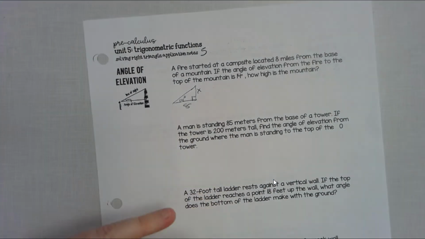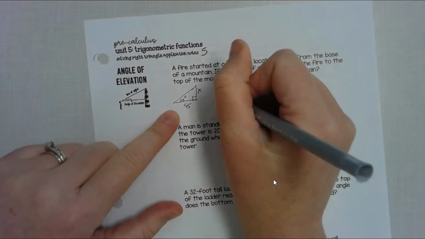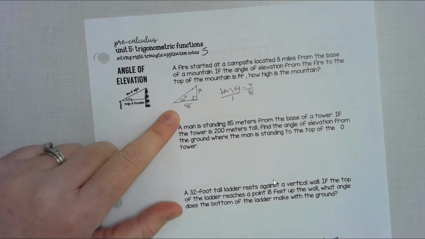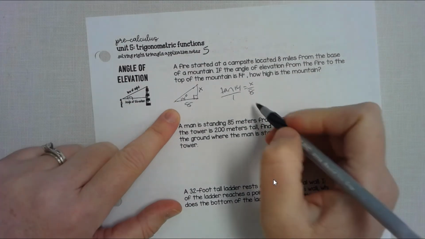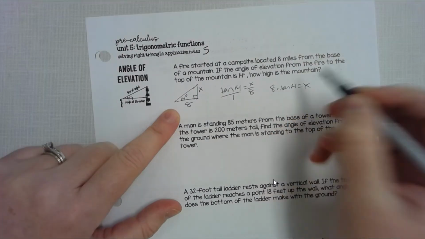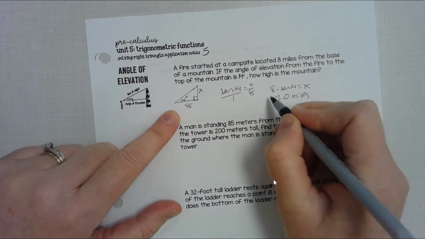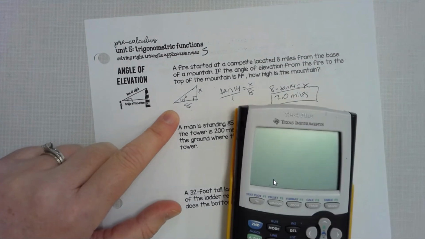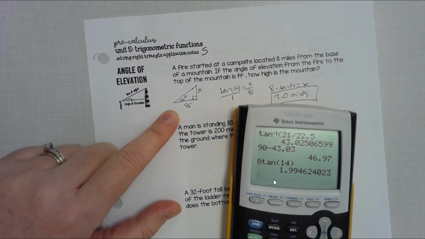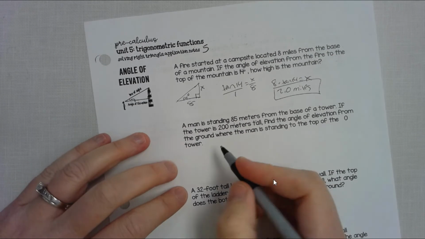So you have to see what trig function is given. This is opposite and adjacent, so that's tangent. Tangent of 14 equals opposite over adjacent. Just like yesterday, cross multiply and solve. When you cross multiply, 8 times tangent of 14 equals x. So that's about 2 miles. If you do 8 tangent of 14, you get 1.99.